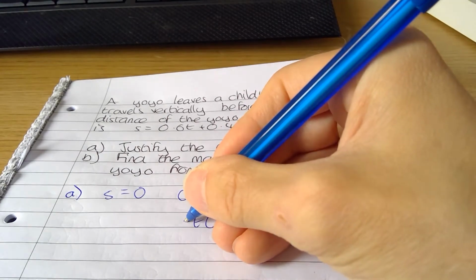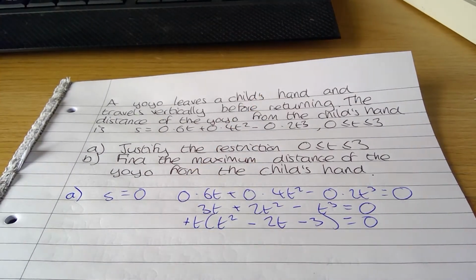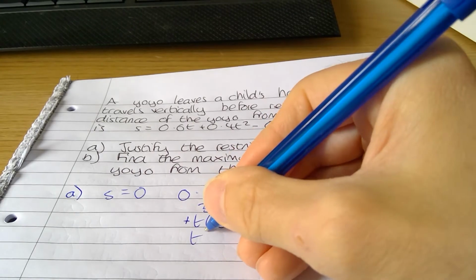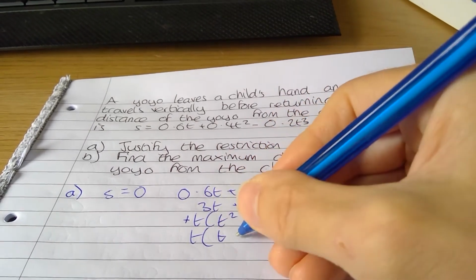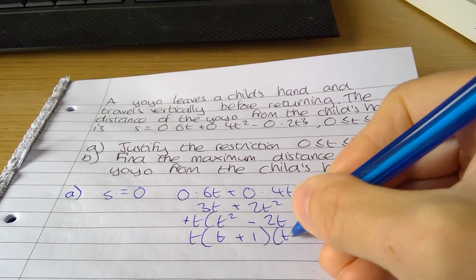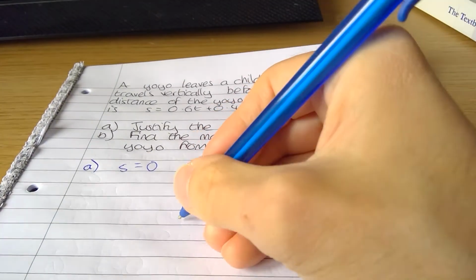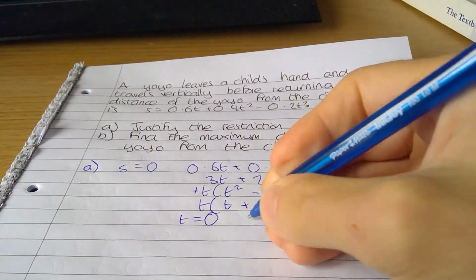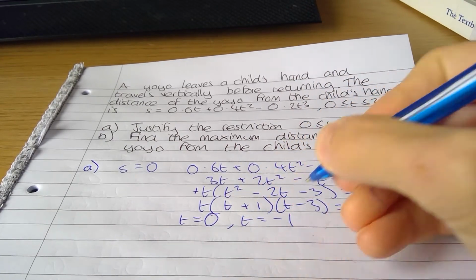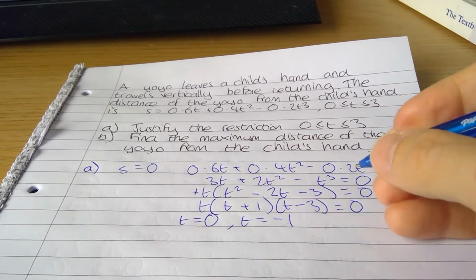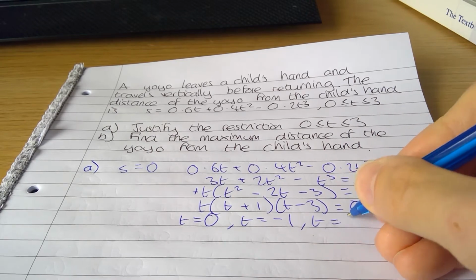I can factorise the quadratic part, which gives t plus 1, t take 3 as factors. So s is 0 when t equals 0, which is obviously the start, t equals minus 1, which is irrelevant because you're not going to have negative time, and t equals 3.